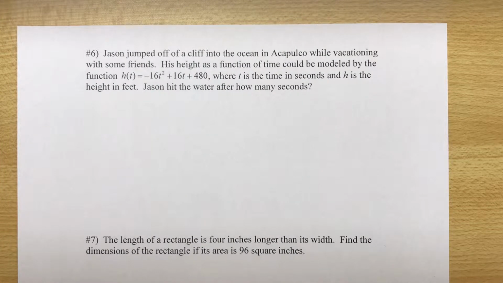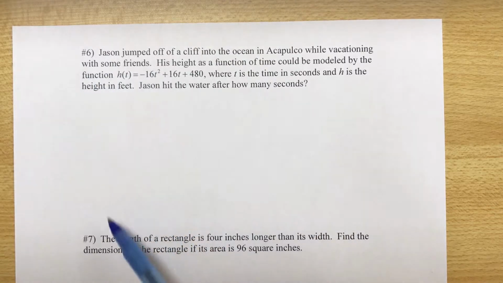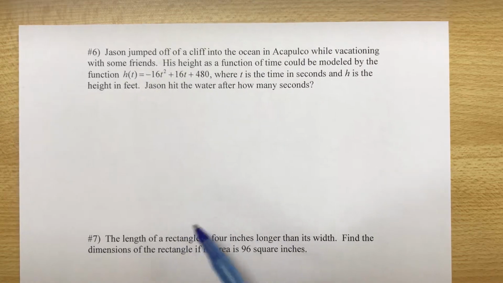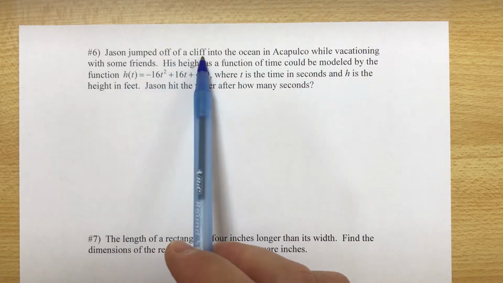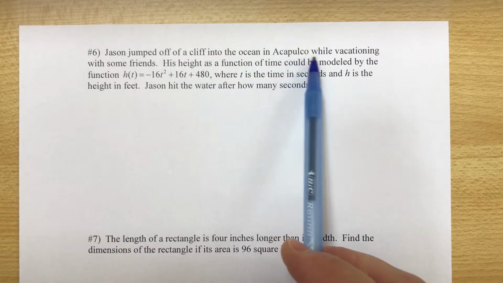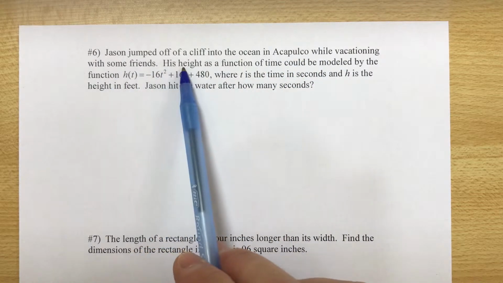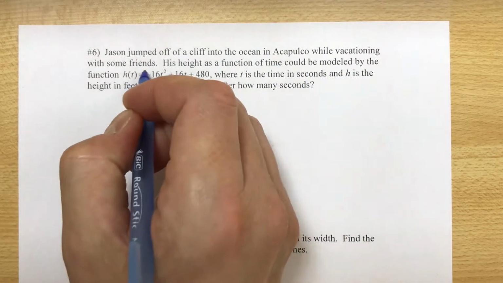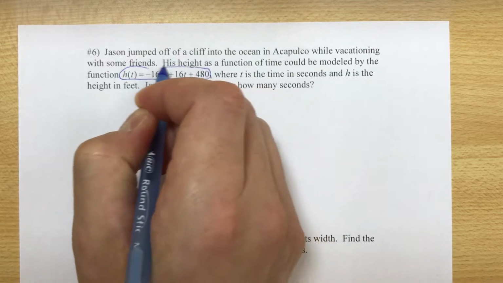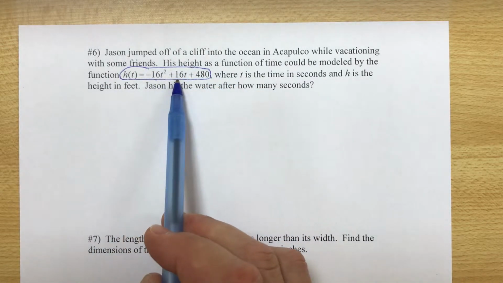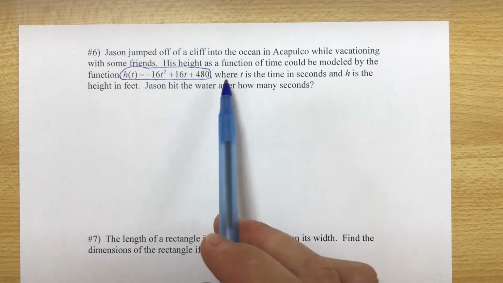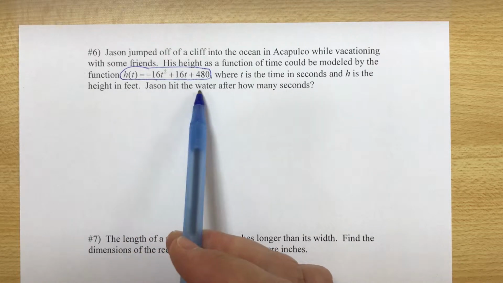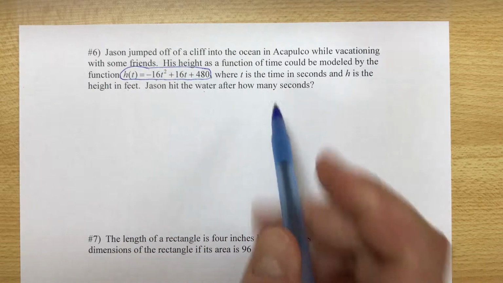Okay, so now we're on the back here for part 2, and we've got some word problems, 6, 7, and 8. All right, so let's see what we can do here. Jason jumped off of a cliff into the ocean in Acapulco while vacationing with some friends. His height as a function of time could be modeled by the function h of t, this is important, equals negative 16t squared plus 16t plus 480, where t is the time in seconds, h is the height in feet. Jason hit the water after how many seconds?